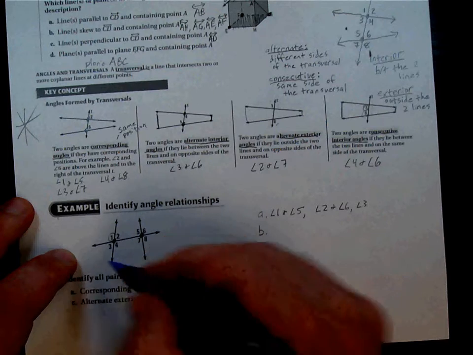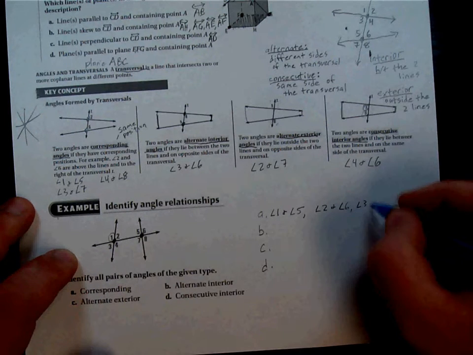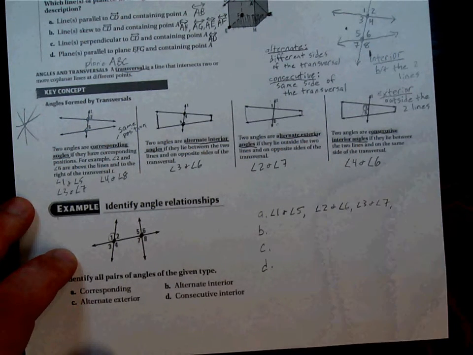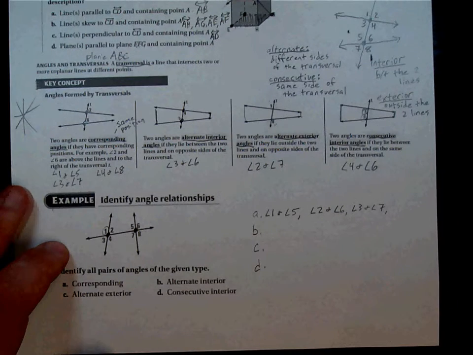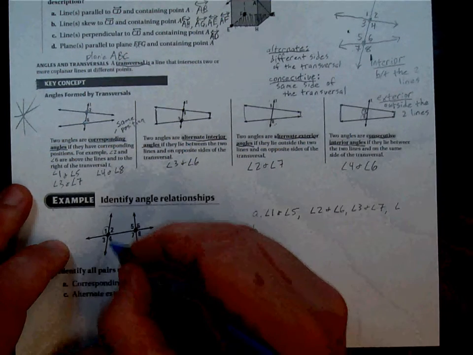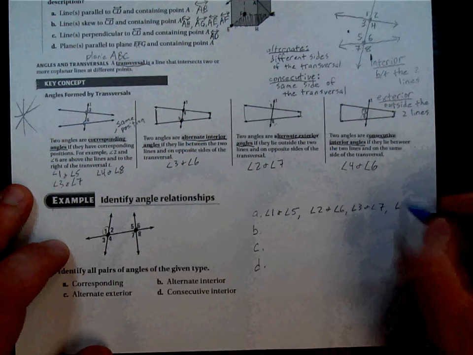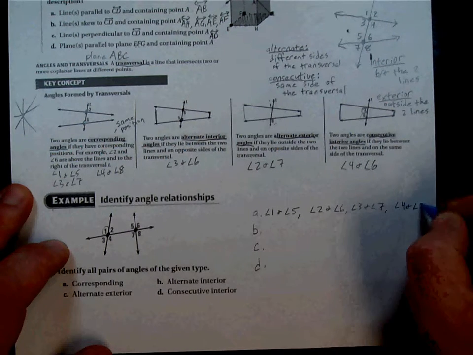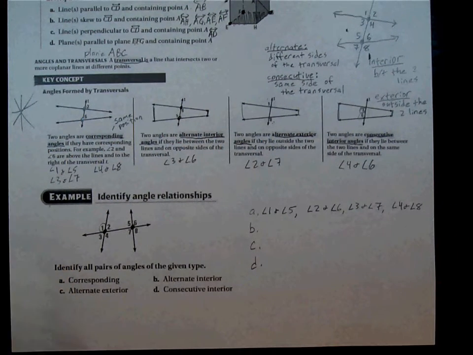3 is lower left. 7 is also lower left. So they're corresponding. And then go to angle 4, it's lower right, so is 8. So 4 and 8 are a pair of corresponding angles. So those are all of the pairs of corresponding angles in that particular picture.